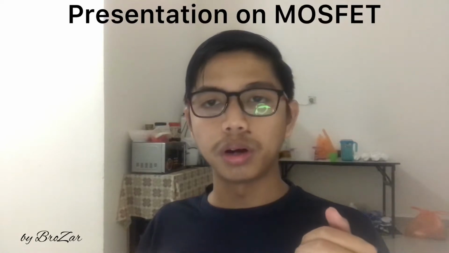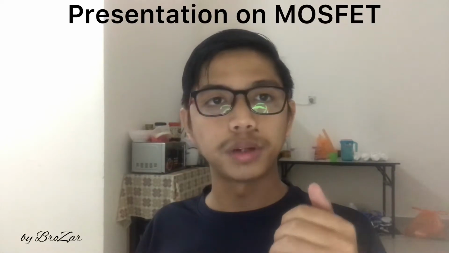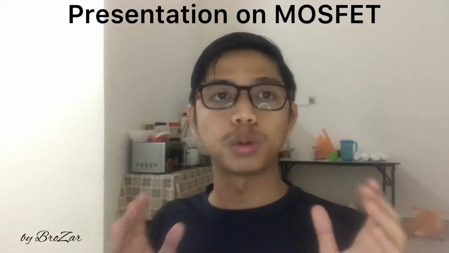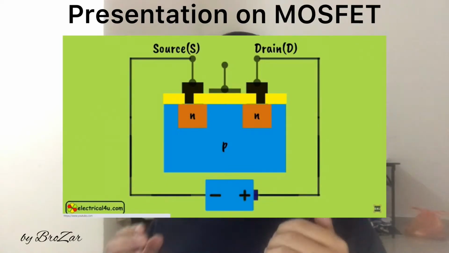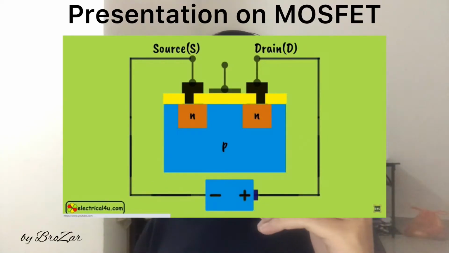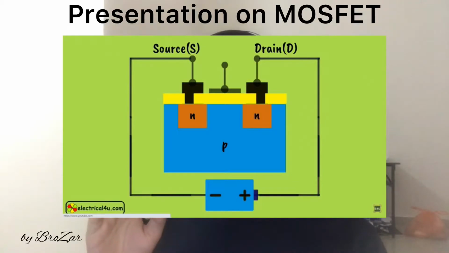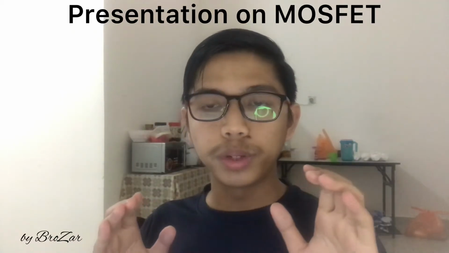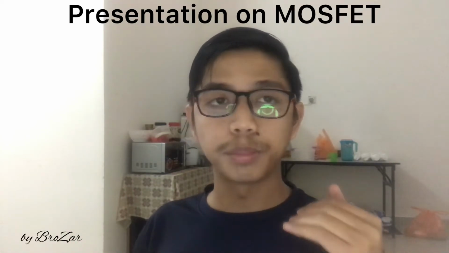To make the MOSFET work, we have to connect this MOSFET with a source like a battery. We connect the source terminal to the negative terminal of the battery, and the drain terminal to the positive terminal of the battery. When we connect both terminals, what will actually happen?